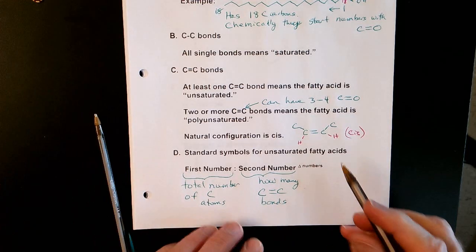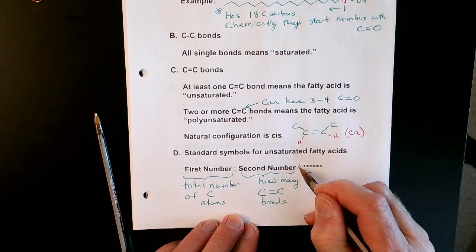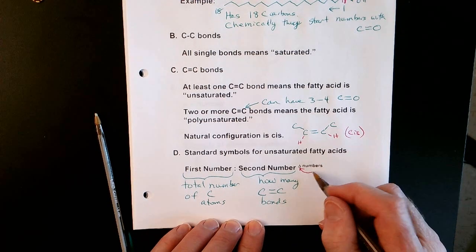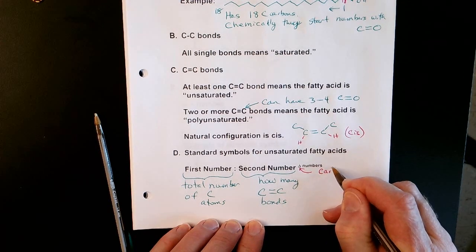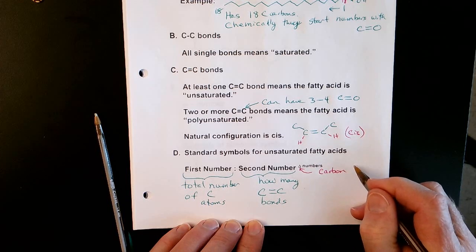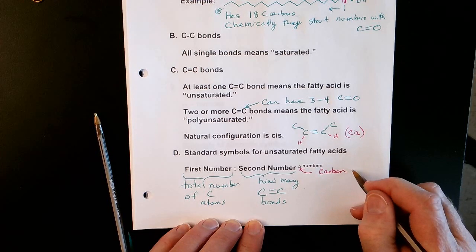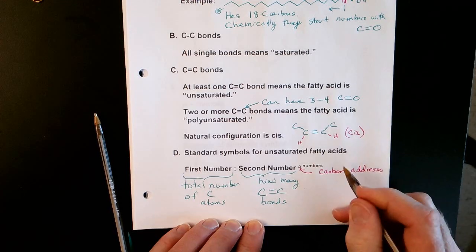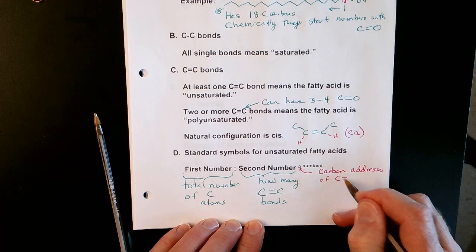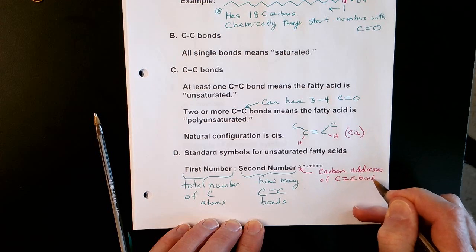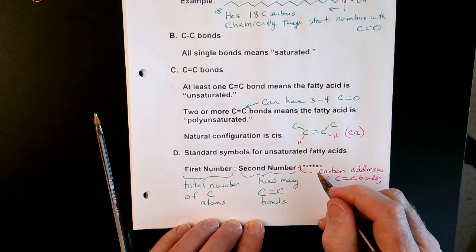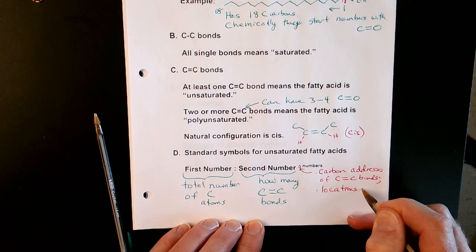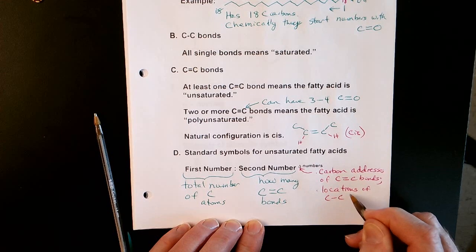And then there's this last little business right up here. These delta numbers. These are going to be the carbon, I want to say numbers, I think address would be a better term. Carbon addresses of the carbon-carbon bonds. Another way to think of this would be the locations of carbon-carbon bonds.